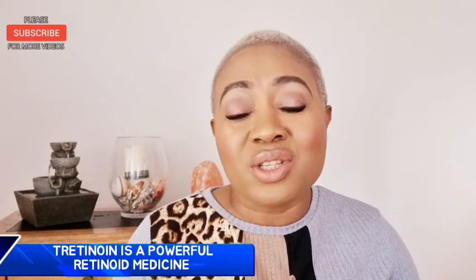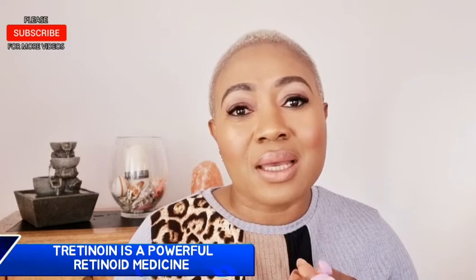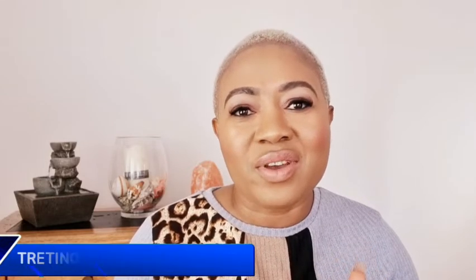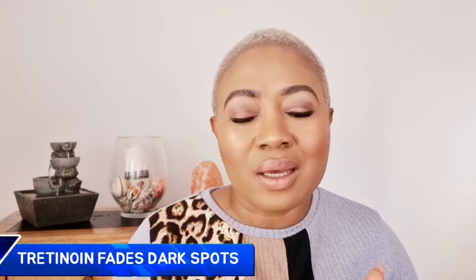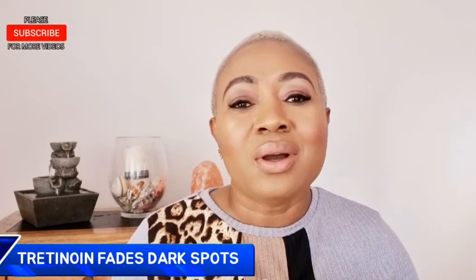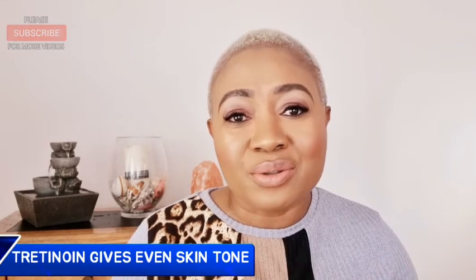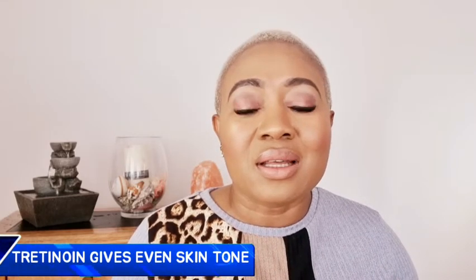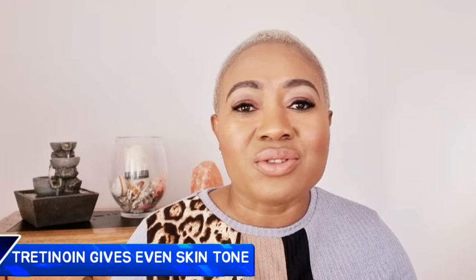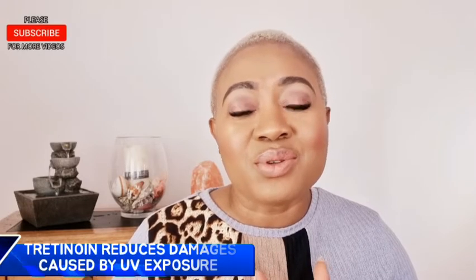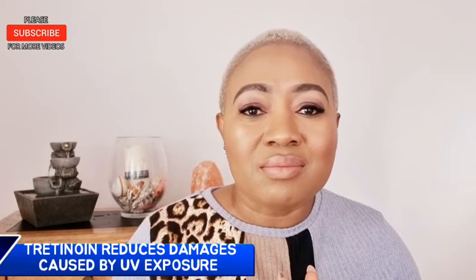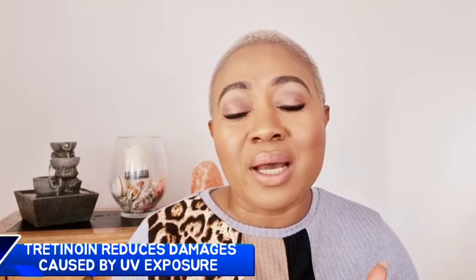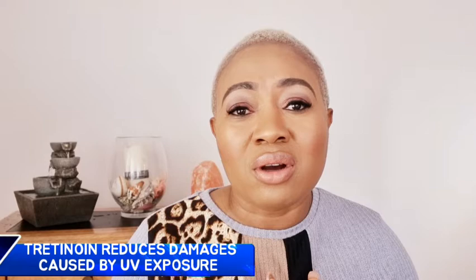So tretinoin is a powerful retinoid medicine. Some of the things that tretinoin can do when you use it on your skin is it helps to fade dark spots. Okay, so by fading dark spots, it gives you even skin tone. And another thing that tretinoin does to your skin is it helps to reduce the damage caused by overexposure of UV.